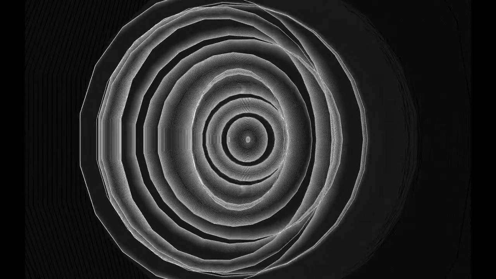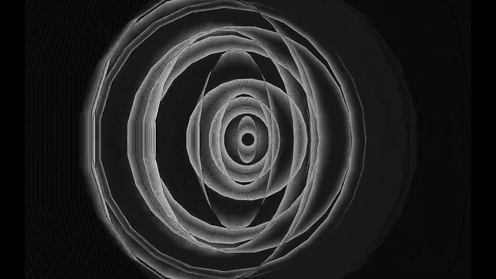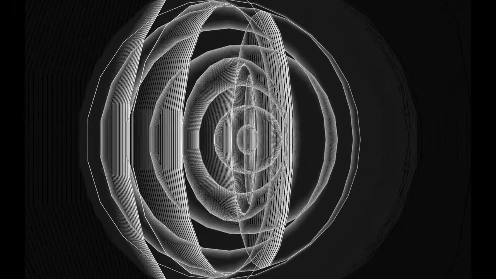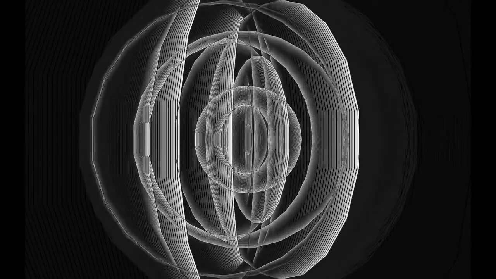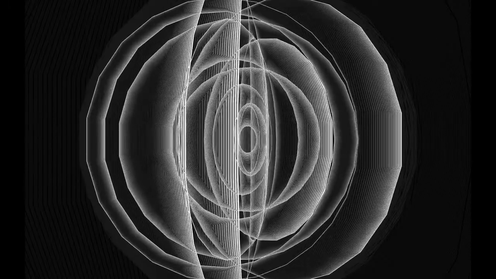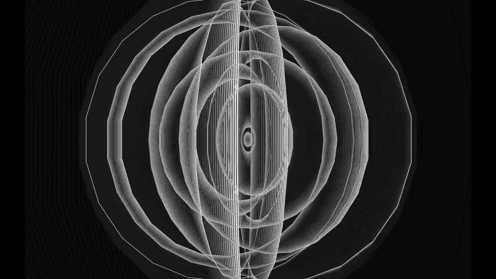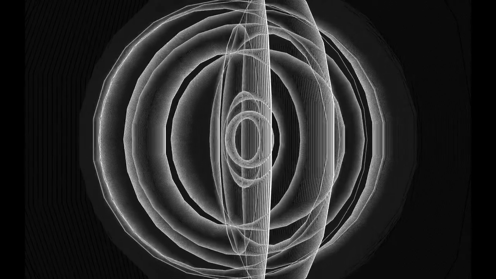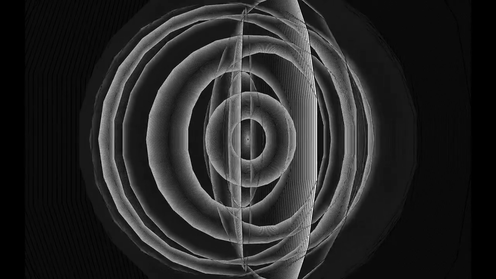Whoa, trippy. Yeah, I think right now I'm just creating one of those wind laser cut metal thingies. And experiencing different amounts of wind.